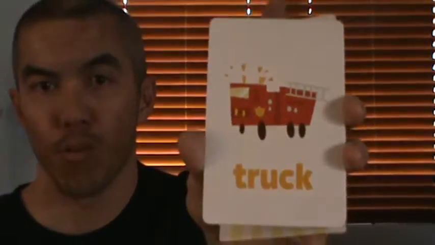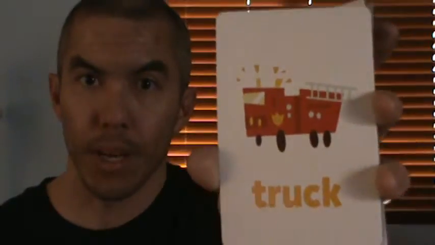T is also for truck. Now, Daddy drives a truck, but this is a different kind of truck. This is a fire truck. If you have a really big fire somewhere, or you have a fire somewhere that's not supposed to be there and you can't get it under control, you call the people who drive this. They're firemen. They drive the truck there, and this has got all kinds of tools in it that help the firemen put that fire out. That way nobody's in any danger.